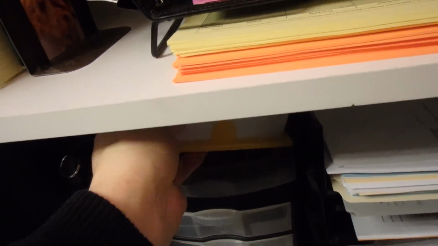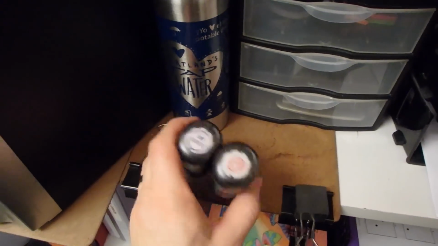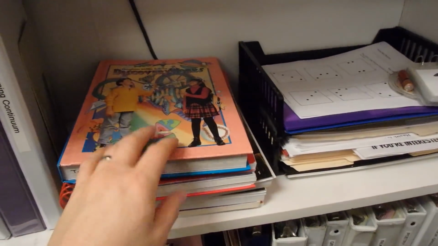And here's a little joke calendar thing that I just use during lunchtime with my students. Joke of the day. Here's a water bottle that I use sometimes, and my stamps that I use. I did a video on these. Here are the textbooks that I use regularly.